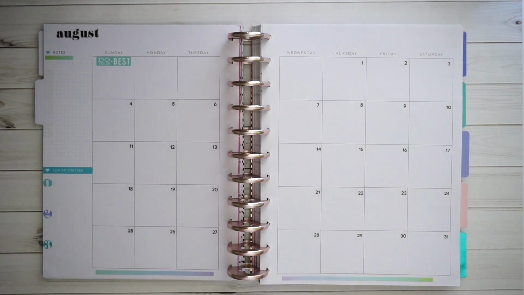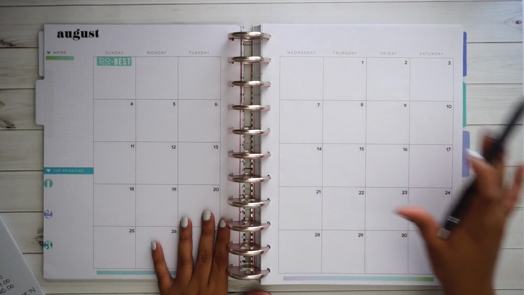So let's get started. I'm not going to use any stickers for now because, like I said, this is for beginners. Beginners don't need anything besides pen and paper, and that's it. You don't need anything else. So what I'm going to do is I'm going to go ahead and lay down everything.